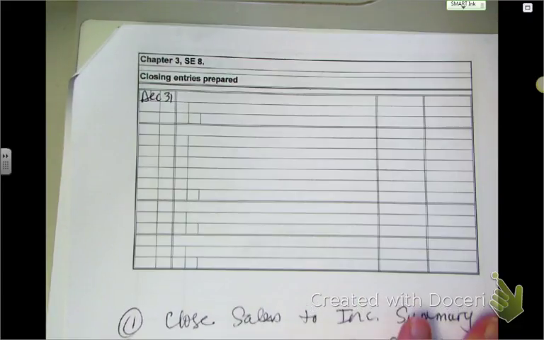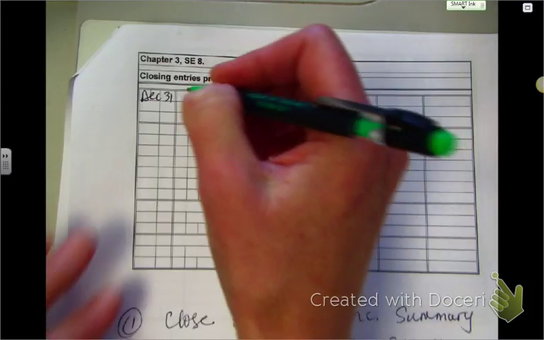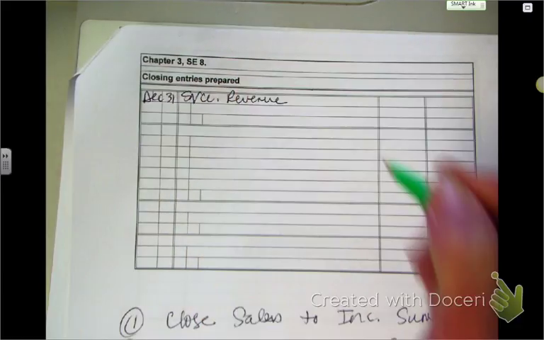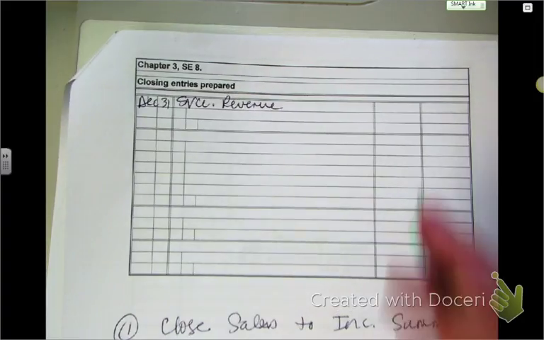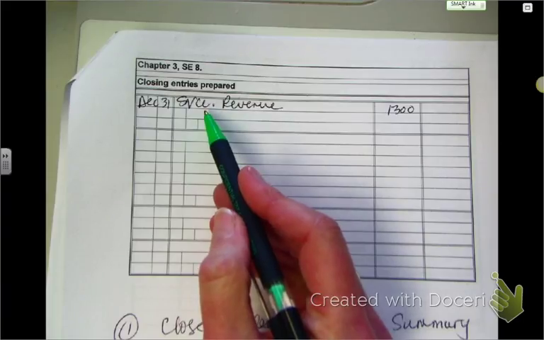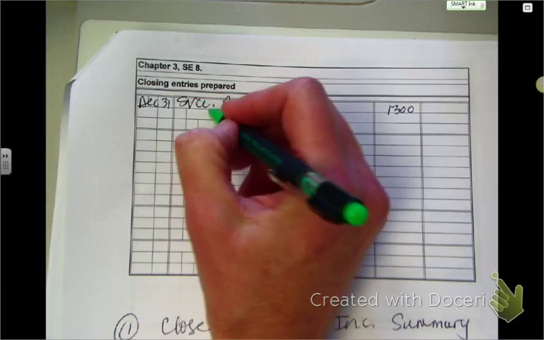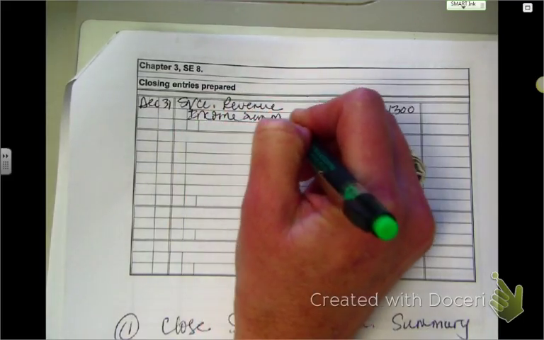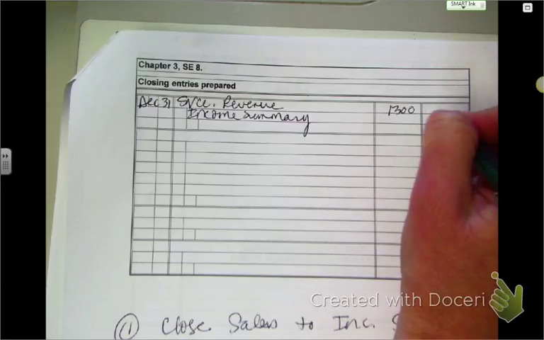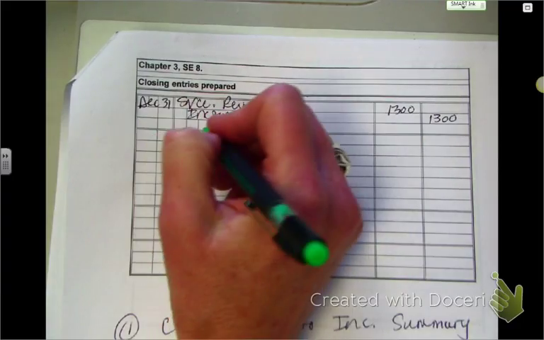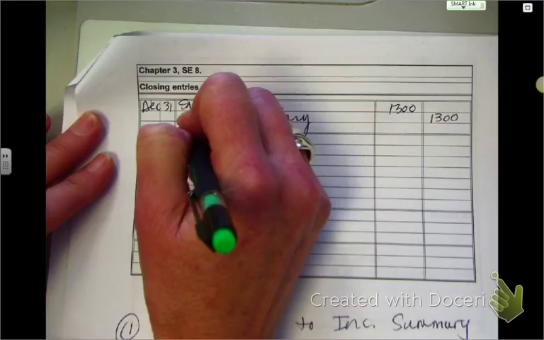The first one is going to be, for this company, service revenue. How much was our service revenue? $1,300. So we're going to close our service revenue, and we're going to debit it. Why are we debiting it? Because it's offset. Good, right. And we're going to close it to our income summary. So we debit it to close out the balance to 0, because the normal balance for revenue is a credit. So to close it, we debit it.